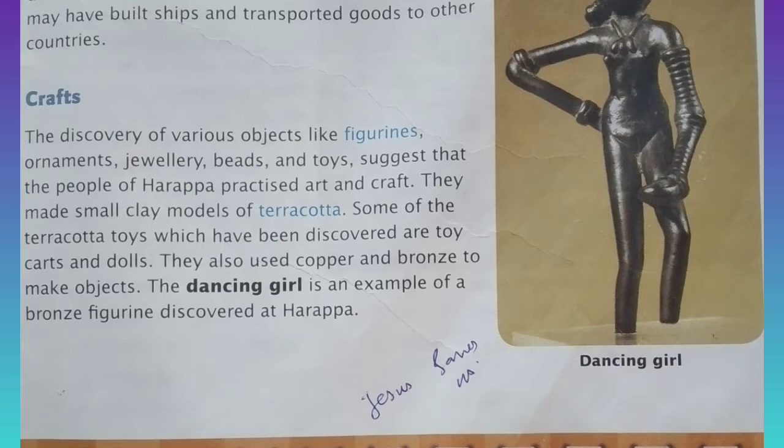So the first sentence: the discovery of various objects like figurines, ornaments, jewelry, beads and toys. First let's know what is meant by figurine. You can see in page number 71, a small statue of a human or animal. There you can see in page number 69 a dancing girl. It's a small bronze figurine. They used to make that figurine with the help of bronze.